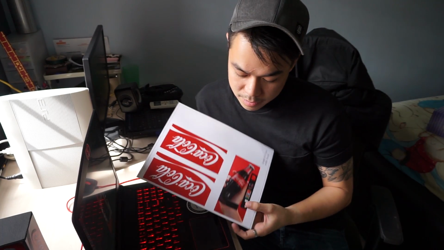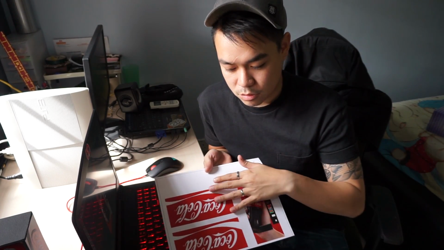Send it to print. After you're done with the printing, you most probably get something like this. This is what you'll probably get. So this is how it looks like on the front, and this is how it looks like on the side.